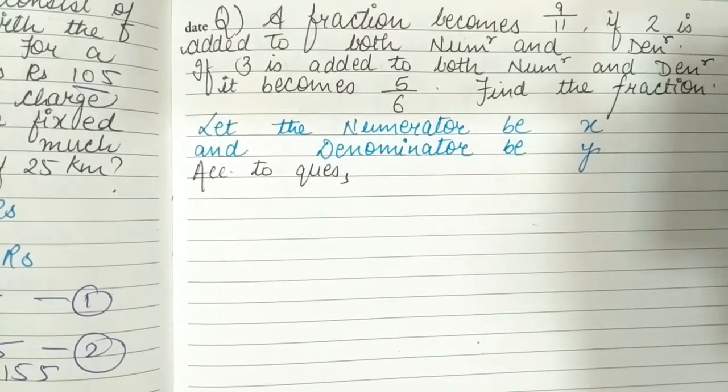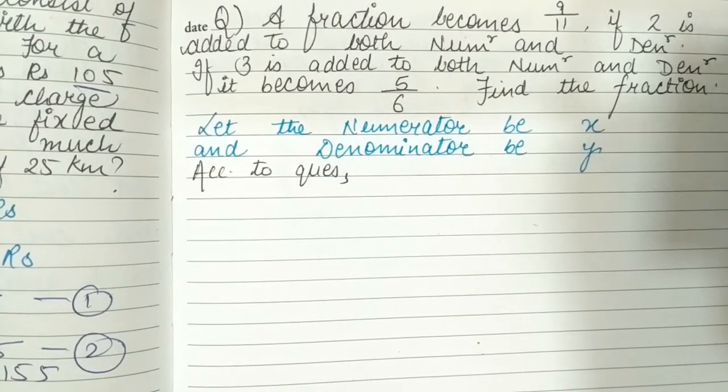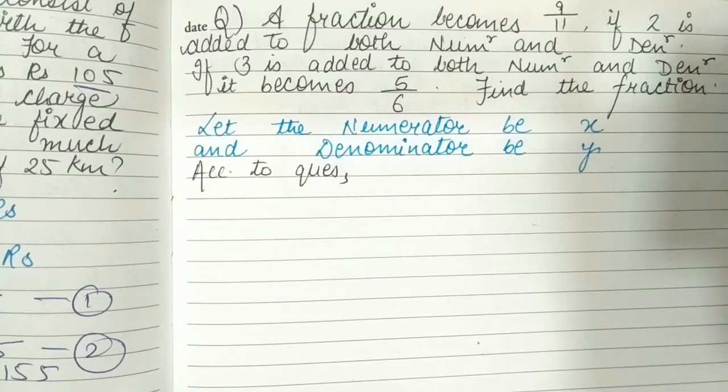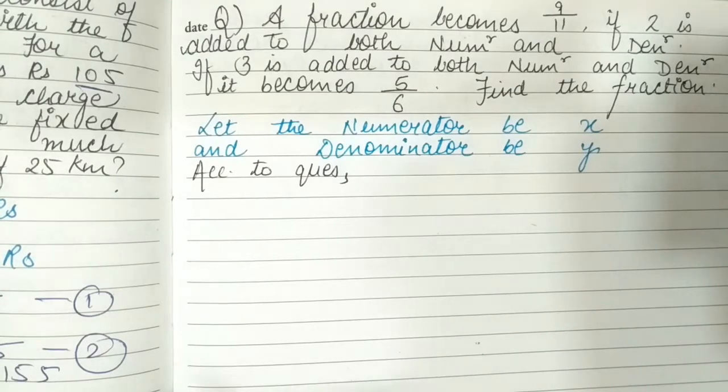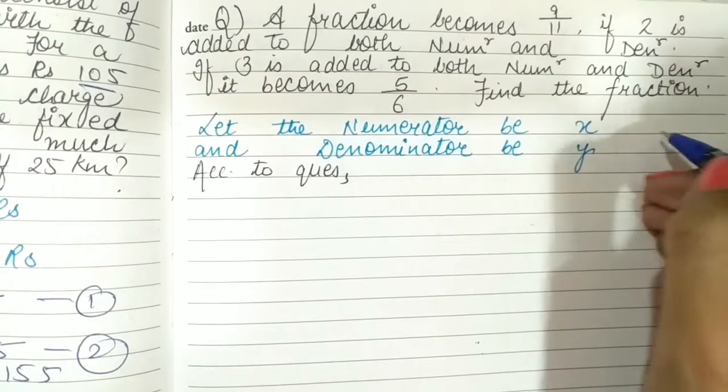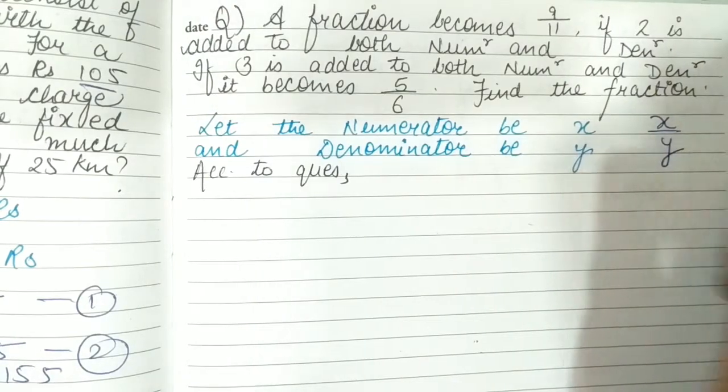Next question is, a fraction becomes 9 by 11 if 2 is added to both numerator and denominator. If 3 is added to both numerator and denominator, it becomes 5 by 6. Find the fraction. We assumed here, let the numerator be x and denominator be y. So our fraction will be x by y.